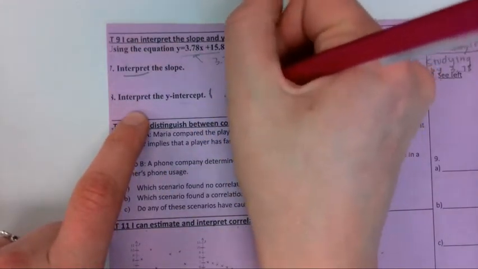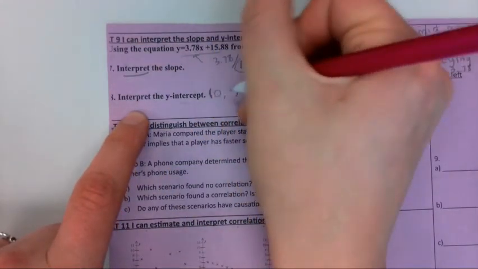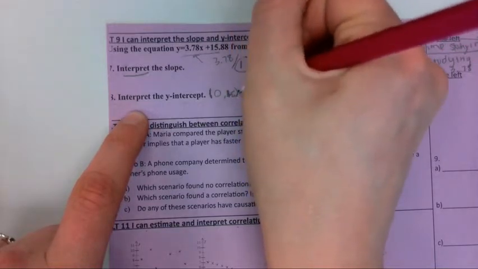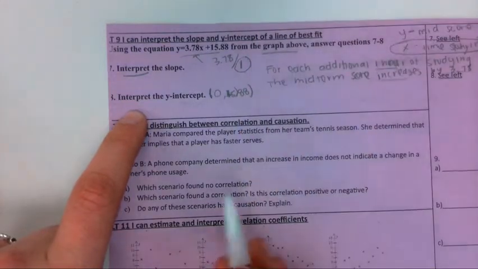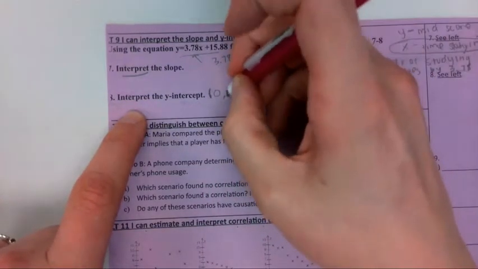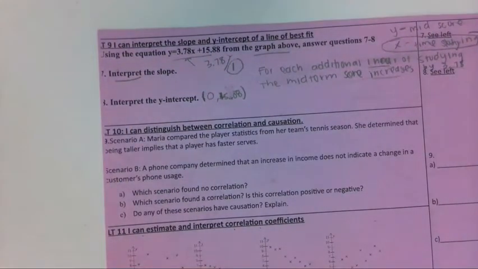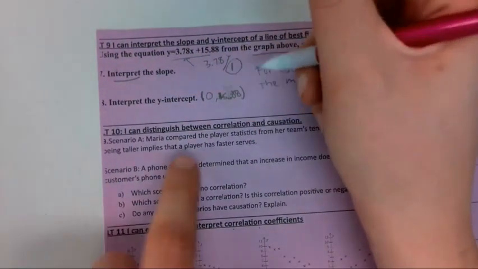Interpreting the y-intercept. Remember that at the y-intercept, the x value is 0, and the y value is whatever my y-intercept is. So there is my ordered pair: 0, 15.88. I ran out of room in those parentheses.